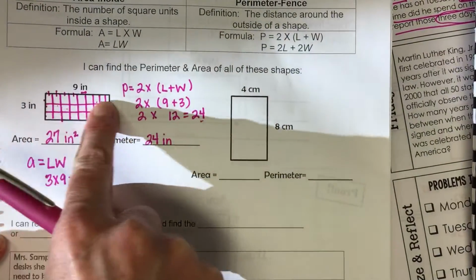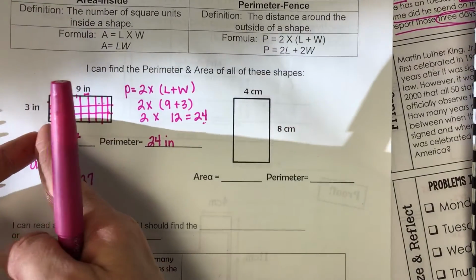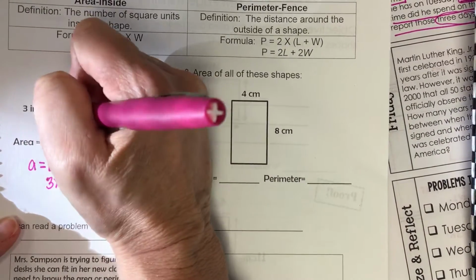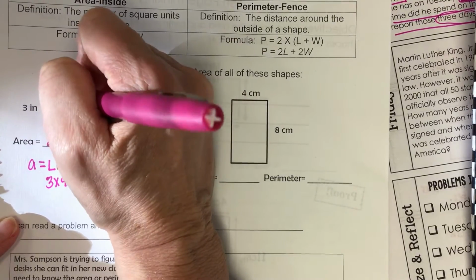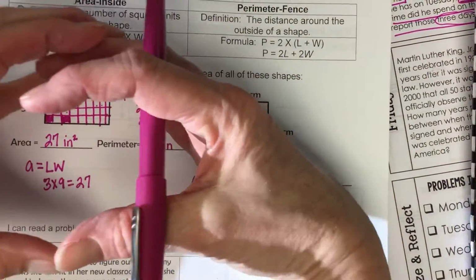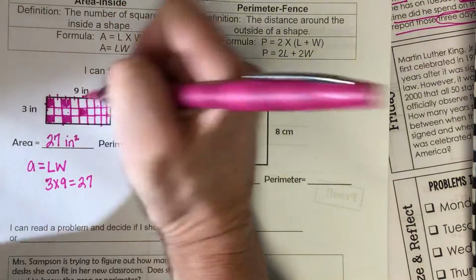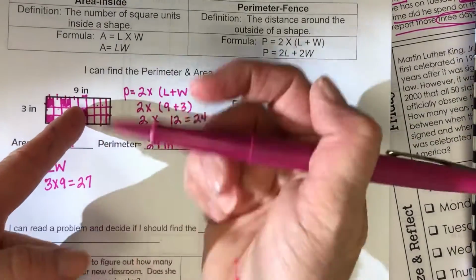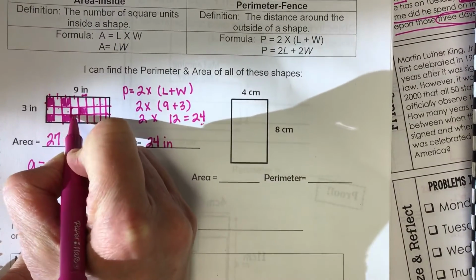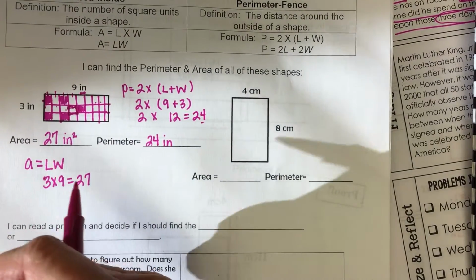When we divide our rectangle into 9 inches this way and 3 inches this way, we are creating 27 literal squares. And those 27 squares are the area inside that rectangle. Each one of these squares, if I were drawing accurately, would be exactly 1 inch on each side. So this is 1 inch, 1 inch, 1 inch, 1 inch. That's what it means when we say 1 square inch.